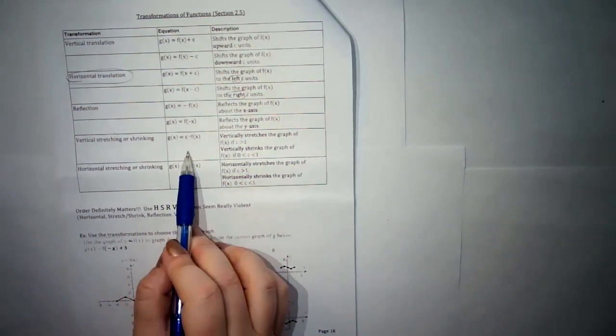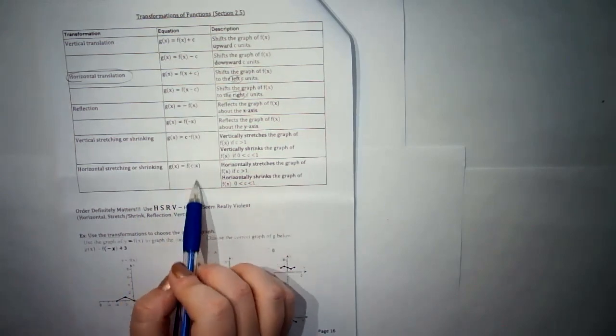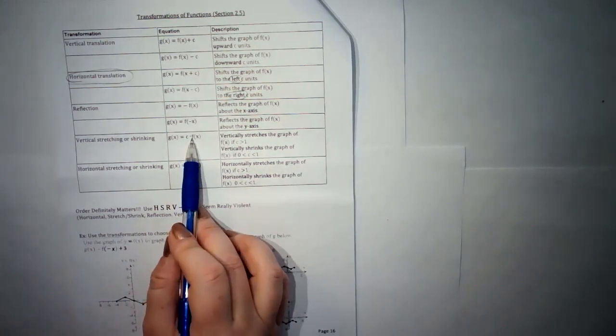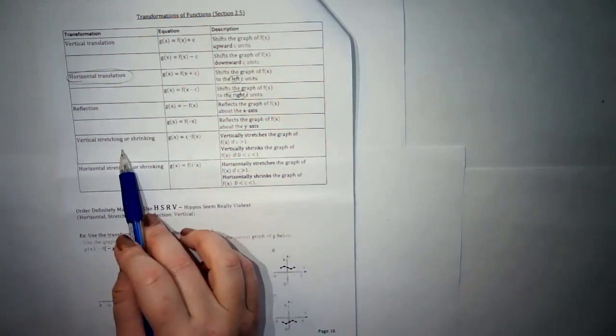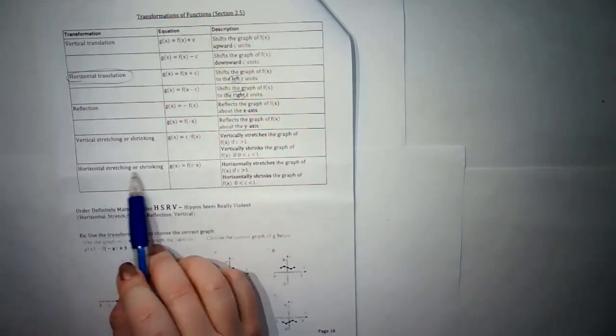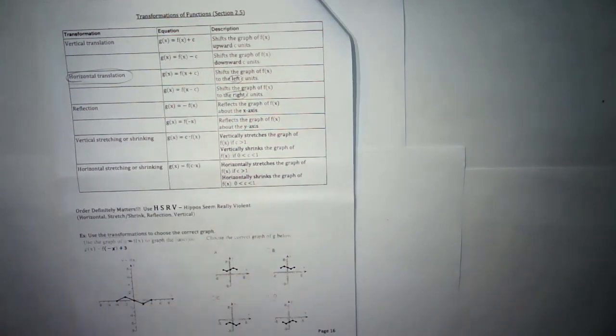We don't really go into this like Algebra 2 did. Well, you guys really went into that, right? We don't really do that. But if you have something multiplied to the whole thing, you're vertically stretching or shrinking. If you have something multiplied to x, then you're horizontally stretching or shrinking. Okay. All right. So here's the deal though.